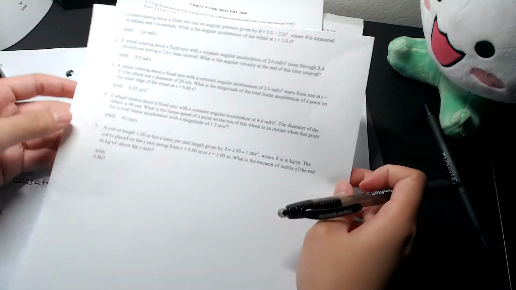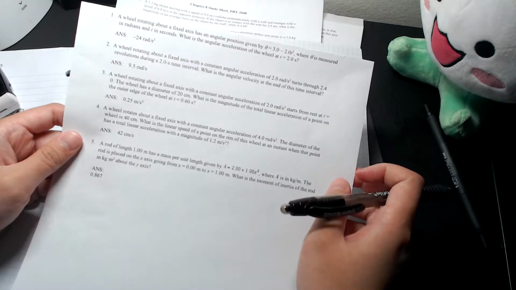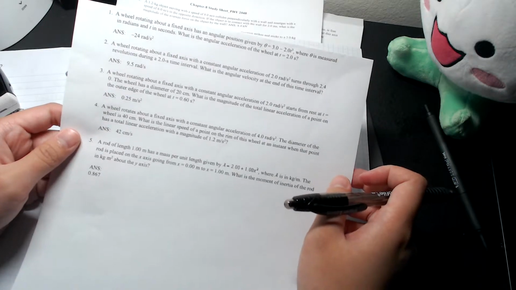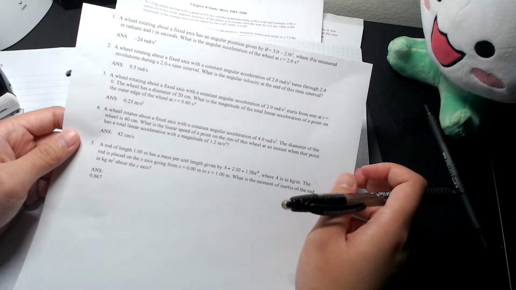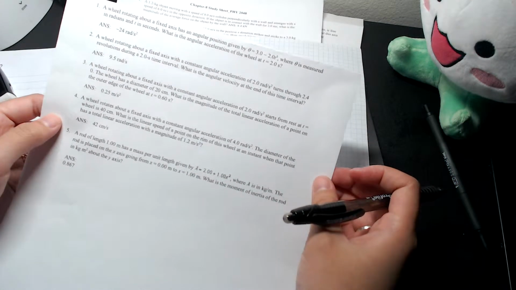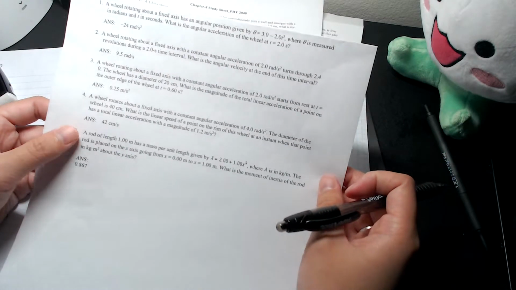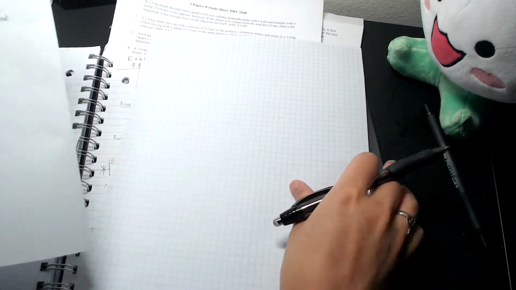Okay, so we're going to be doing the third problem now, which is a wheel rotating about a fixed axis with a constant angular acceleration of 2 rads, starts from rest at t equals 0. The wheel has a diameter of 20 centimeters. What is the magnitude of the total linear acceleration of a point on the outer edge of the wheel at t equals 0.6 seconds? Now let's go ahead and write our knowns.